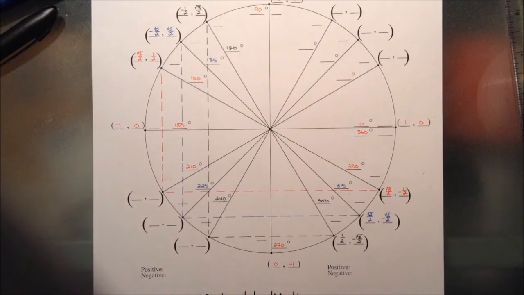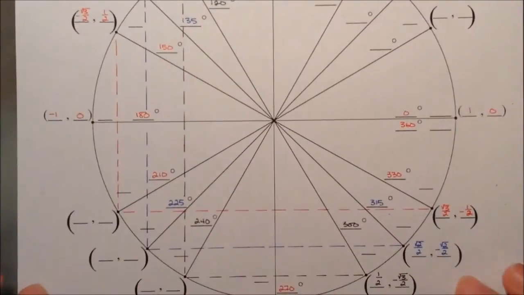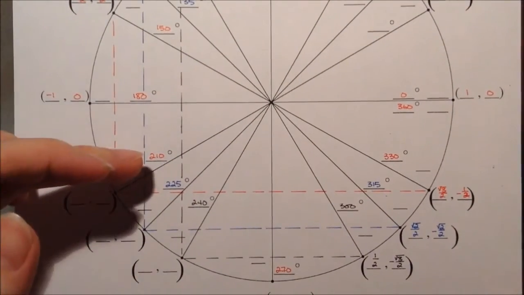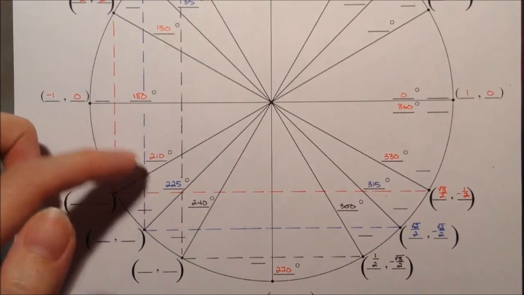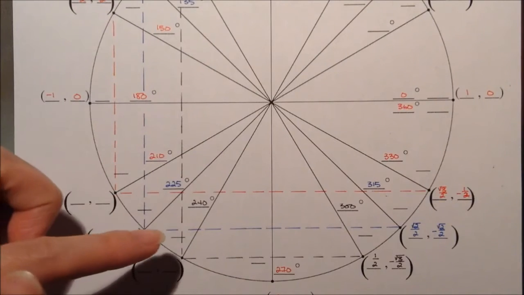So again, I pre-fill the angle measurements. In quadrant 3 we have 210 degrees, 225, and then 240.